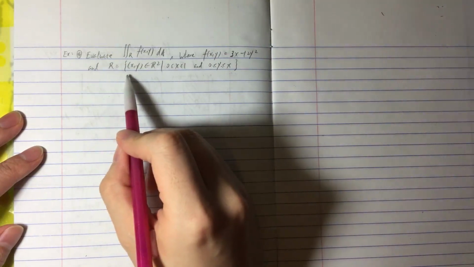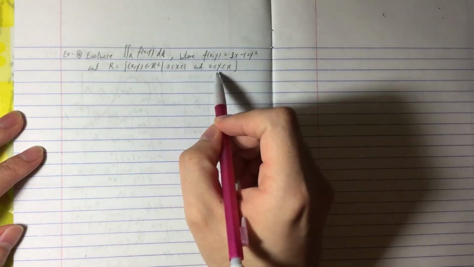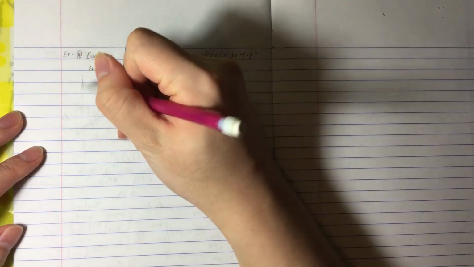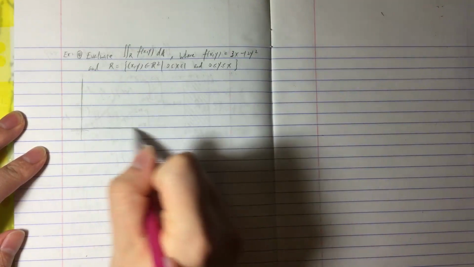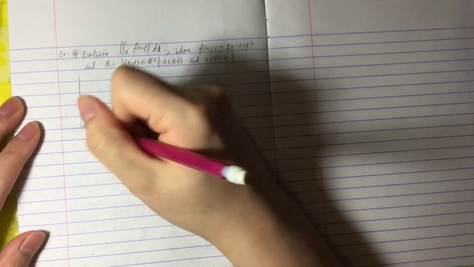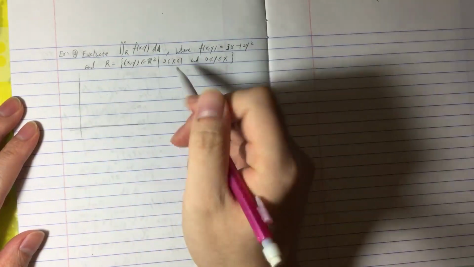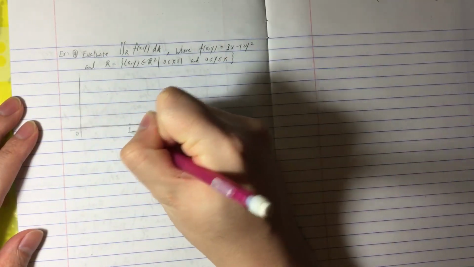Here R is the set of all (x,y) in R2, where x is between 0 and 1, and y is between 0 and x. How do we draw region R? We know that x is between 0 and 1. That's easier.